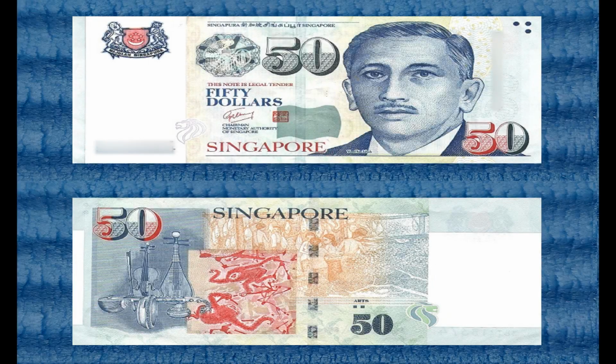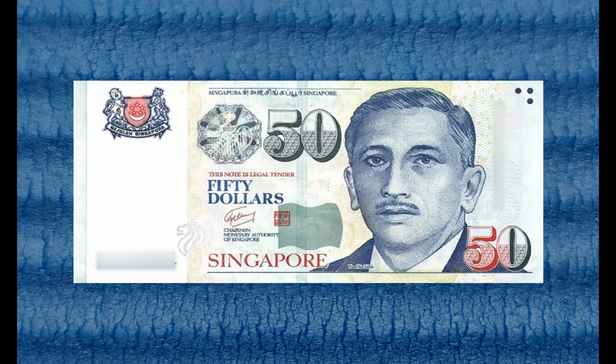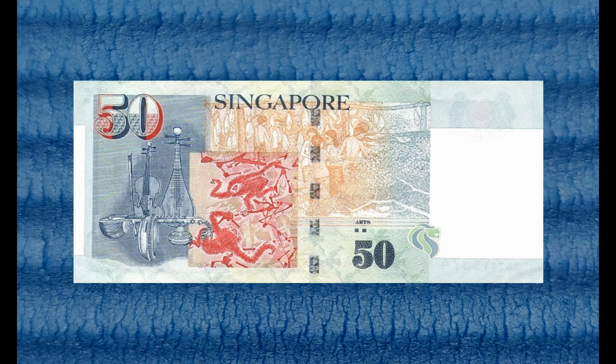Hello friends, in this video we are going to see the 50 Singapore dollars standard circulation banknote which was launched in the years from 2005 to 2024 by the Government of the Republic of Singapore. These banknotes were printed by the Monetary Authority of Singapore, MAS.